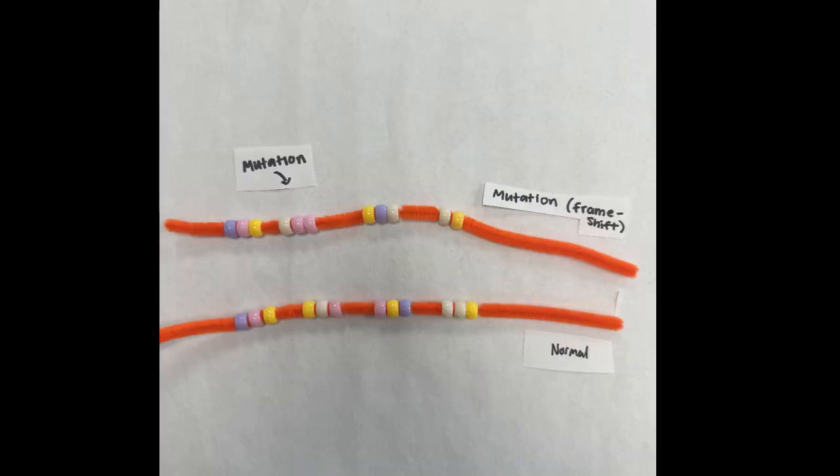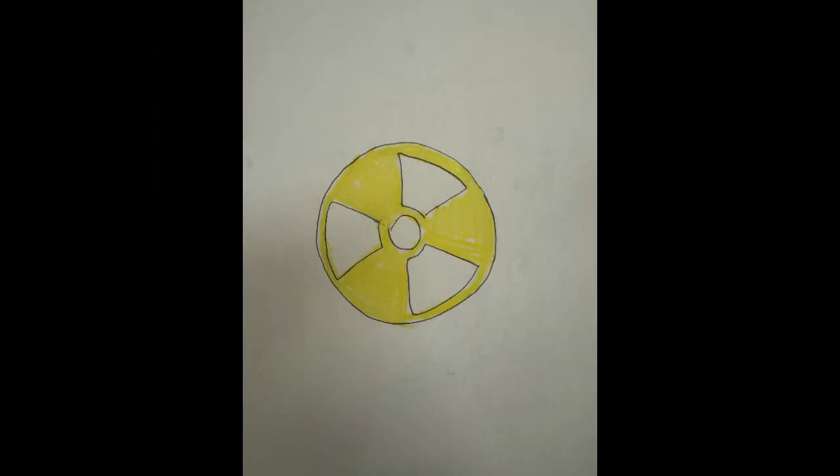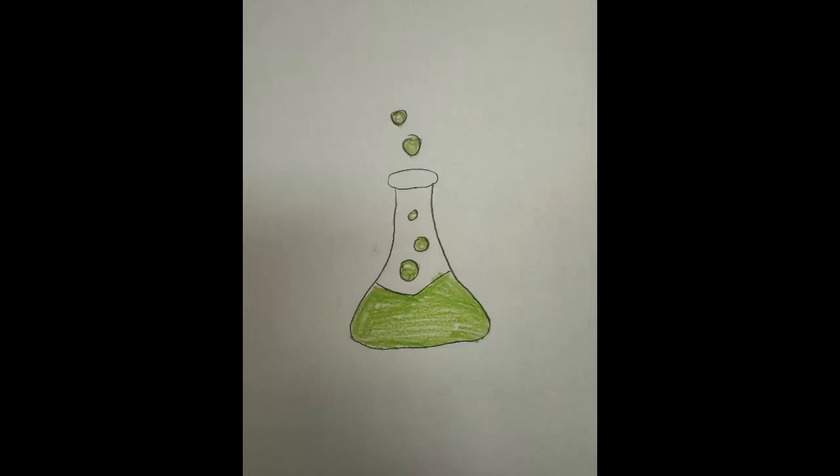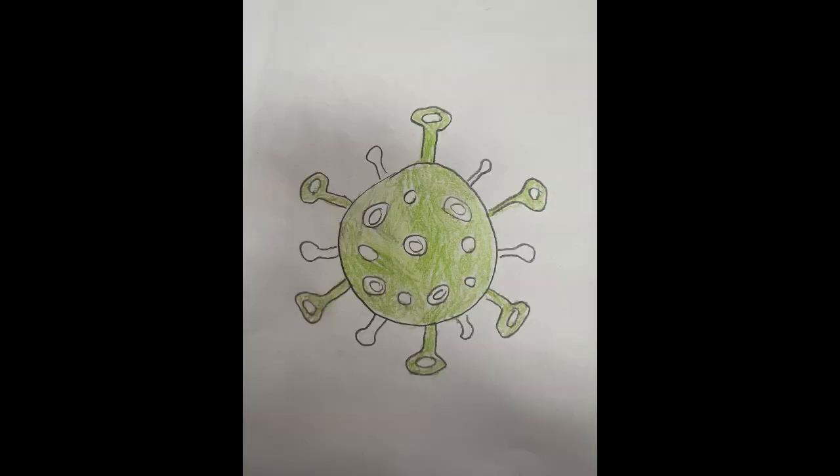Mutations occur when there are changes in the DNA sequence. These can be caused by errors during DNA replication, exposure to UV radiation, harmful chemicals, or even viruses. While some mutations have no effect, others can alter proteins, leading to changes in an organism's traits.